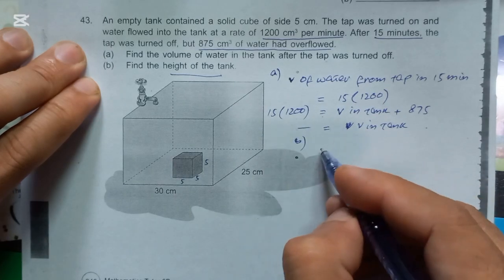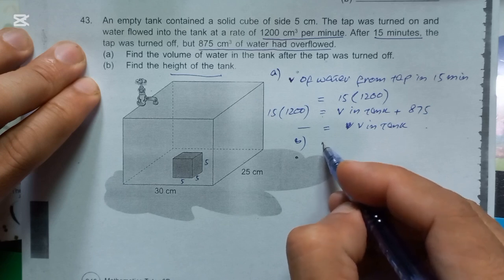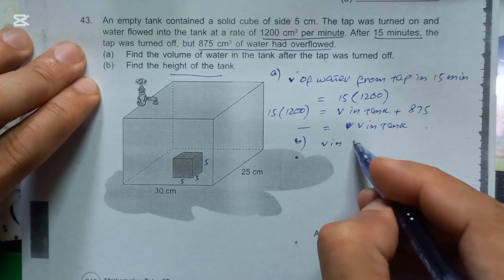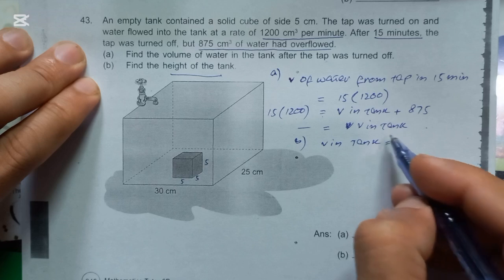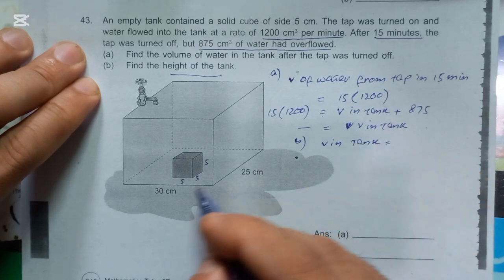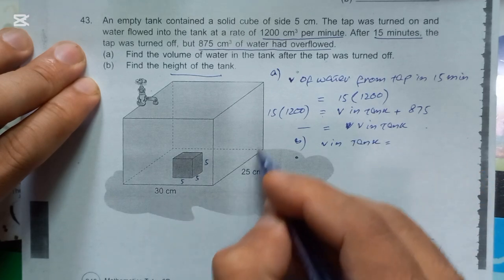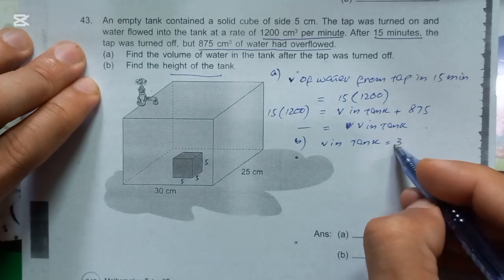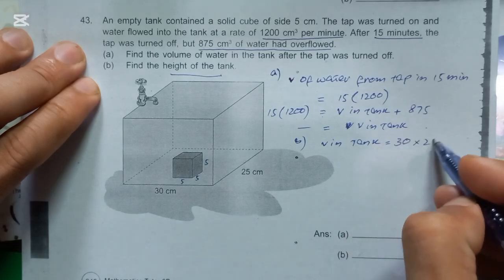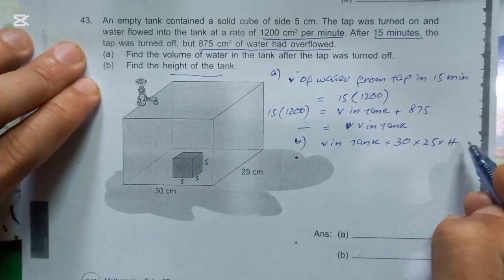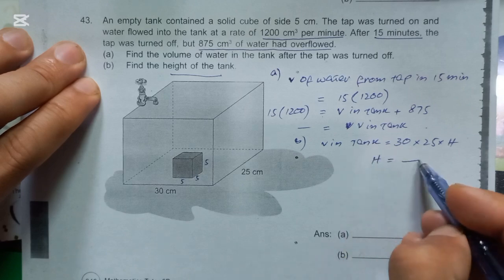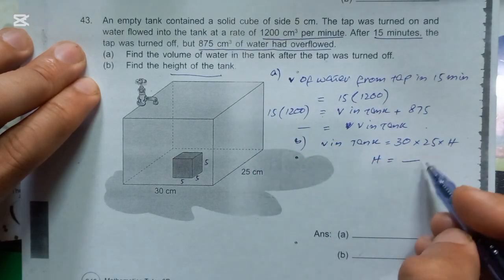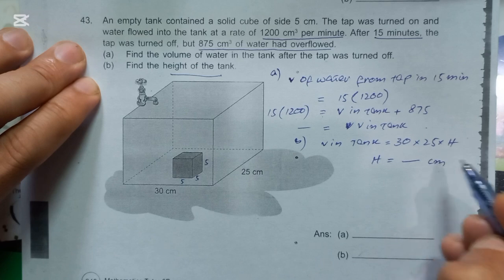This volume in the tank that you have just found in A part will be equal to 30 into 25 into height. So solve it on the calculator. You will get the height of the tank. That will be in centimeters.